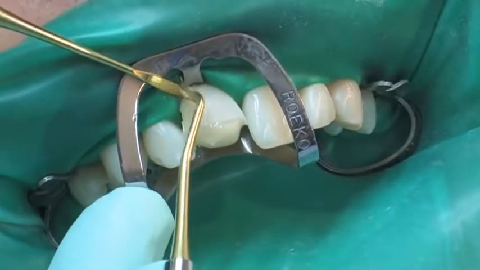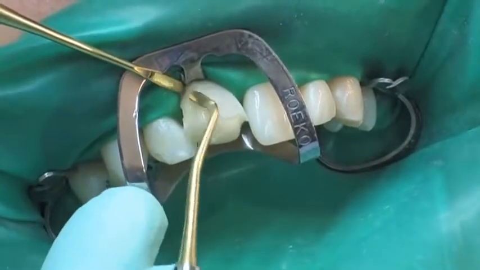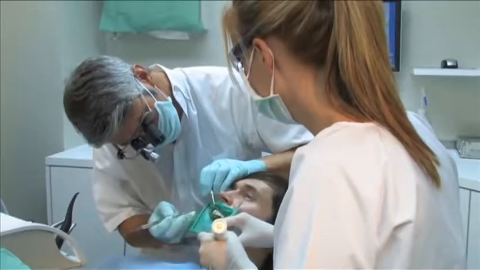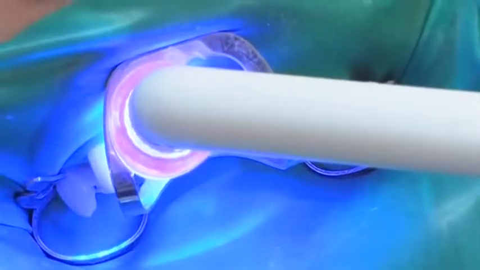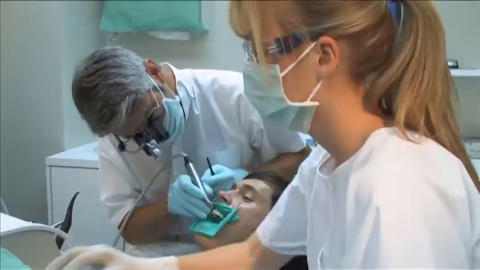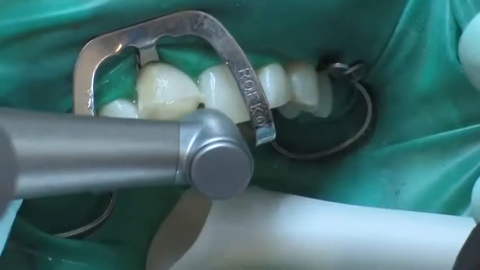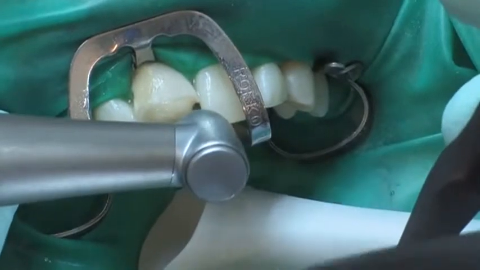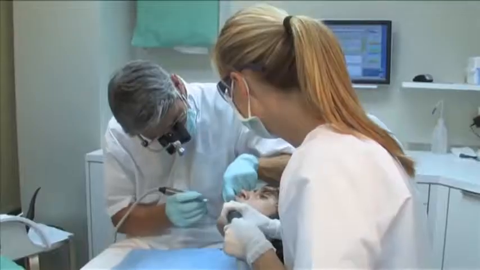A small increment of composite is applied, sculpted and polymerized. The bulk crown preparation is performed using a 125 micrometer diamond instrument.